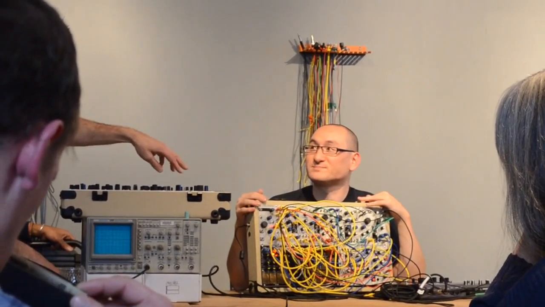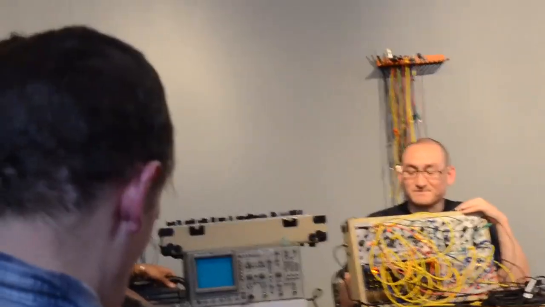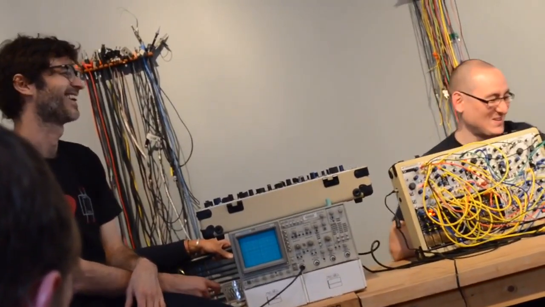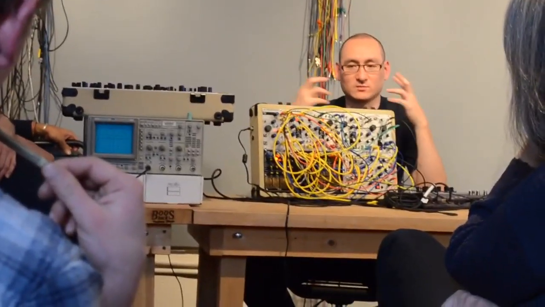If you pulled those patch cables out of that system right there, it would do absolutely nothing. And like I said earlier, I like to patch many different ways. Sometimes I like to do self-contained patches, a regenerative patch where it regenerates sequence values and you don't have to do anything. You can just listen to it for hours and you don't touch a thing.